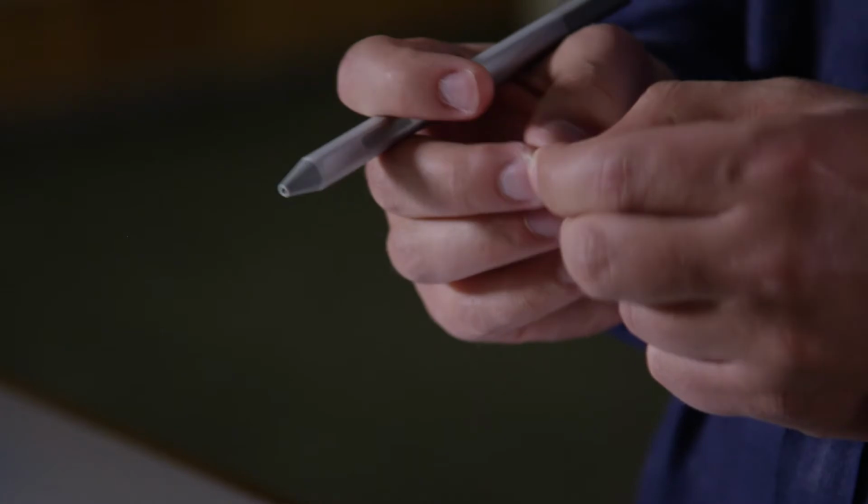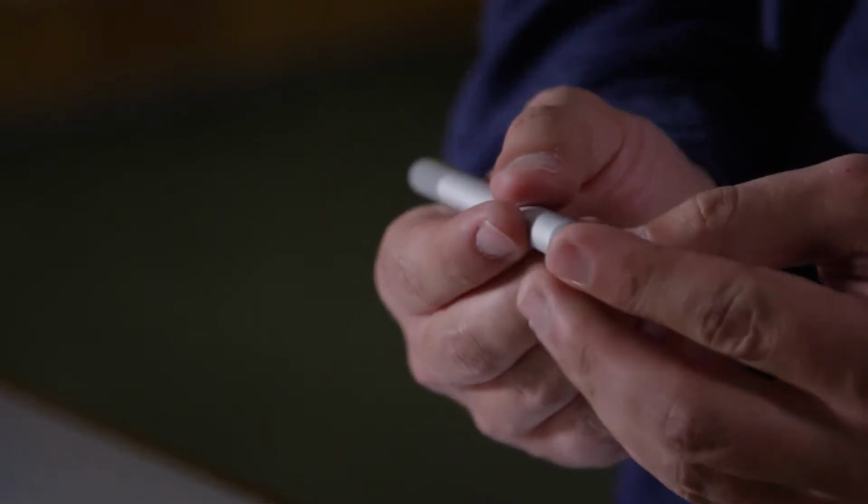So what I would normally do, if I was playing around with these nibs, is literally just pull the nibs out of the pen, choose one of those and just pop it back into the pen and we're good to go.